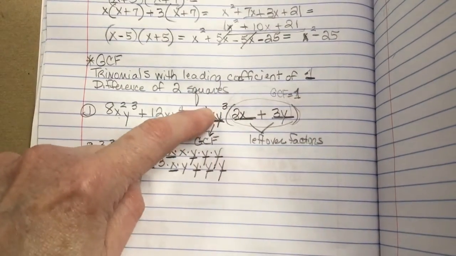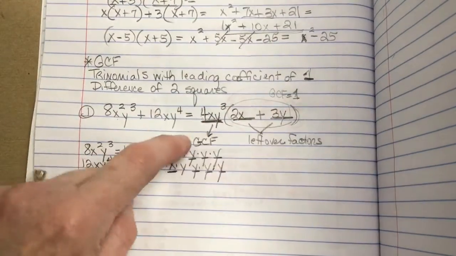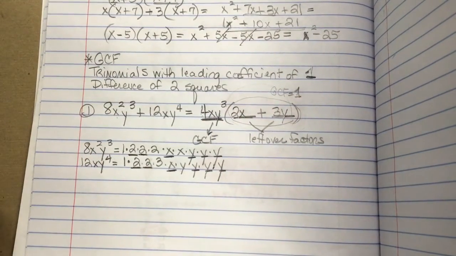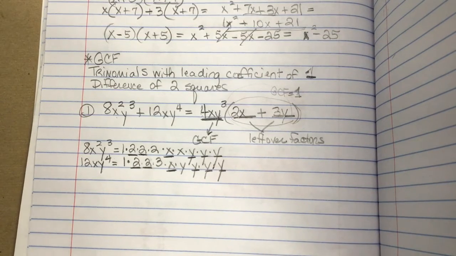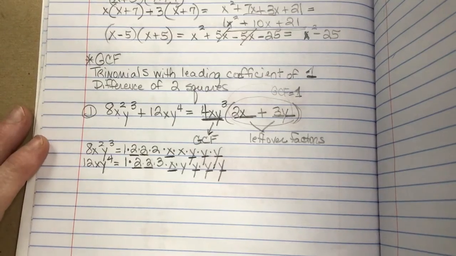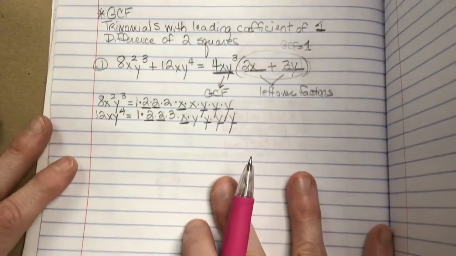So to know you've got the GCF out, you've got to recognize that what's left in there has to have a GCF of 1. I think you can handle it. We're going to do a couple here in just a minute. We've got 6 examples of this, and then we're going to do 4 of difference of 2 squares. We can run through these pretty quick.